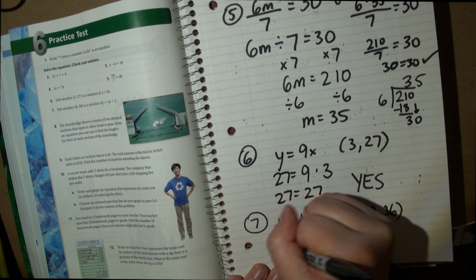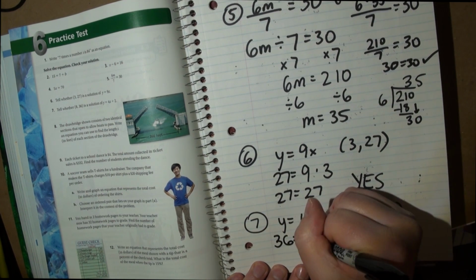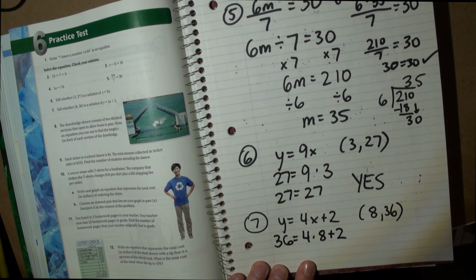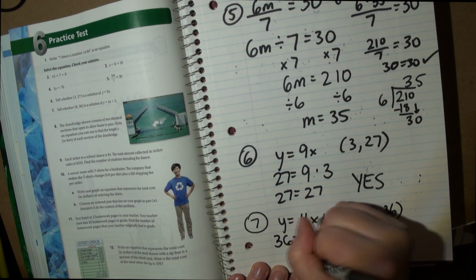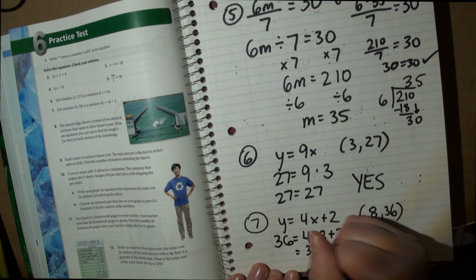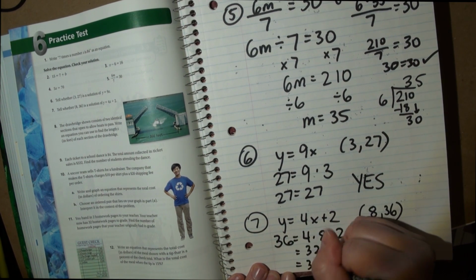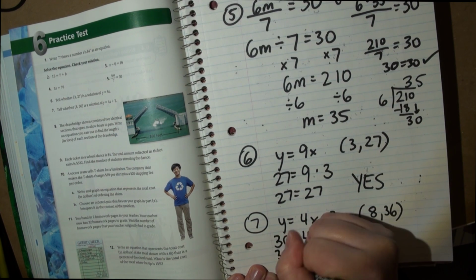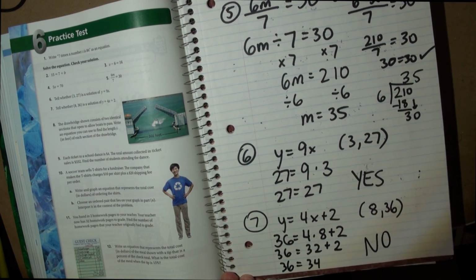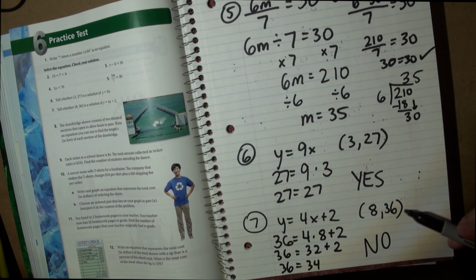Now with those substitutions being made, I'm going to multiply first. 4 times 8 is 32. And 32 plus 2 is 34. Is 36 equal to 34? No, it is not. Unfortunately, (8, 36) is not a solution for this equation.